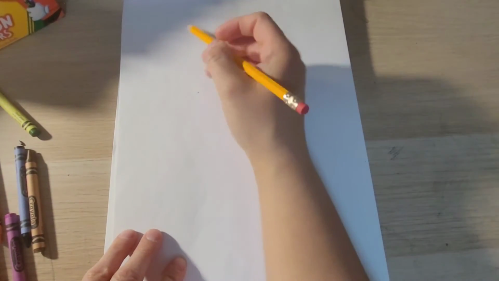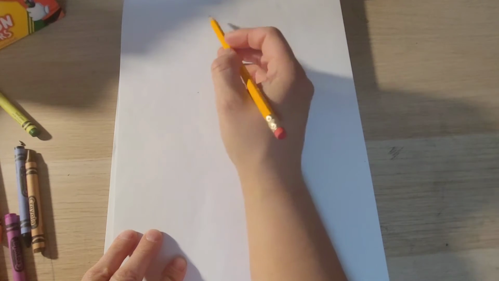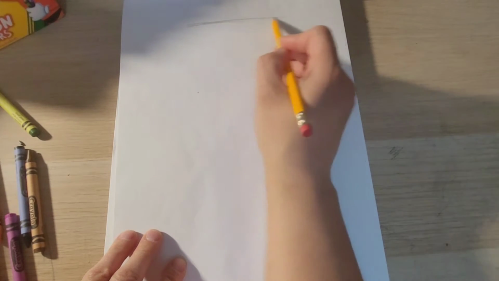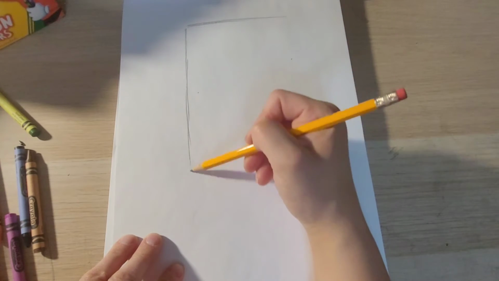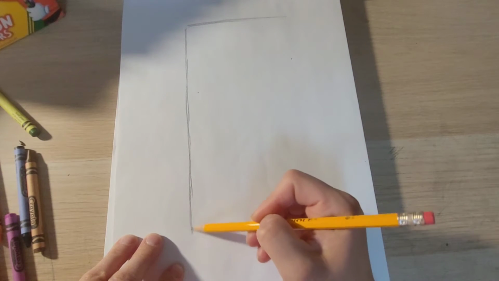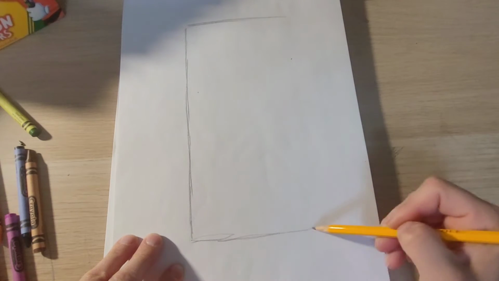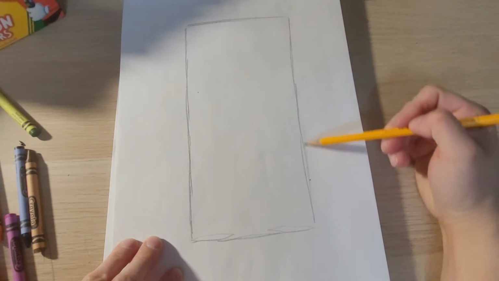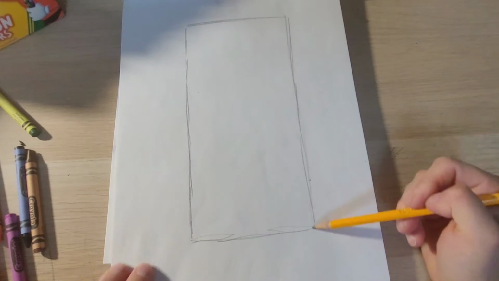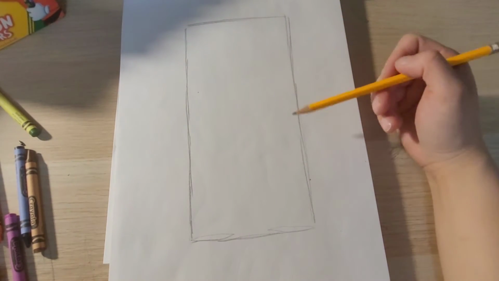So I'm going to start off by drawing a rectangle. Now you can do any shape you want. Obviously you don't want it to be too small or too big. You could do a diamond. You could do a heart. I'm just going to do a rectangle because I still want it to show a lot. You want something that's kind of tall.